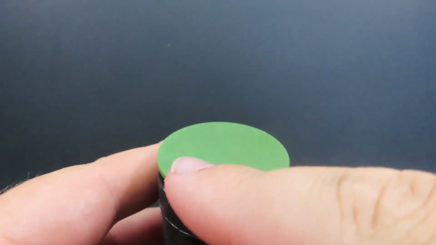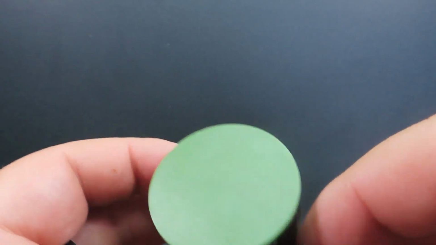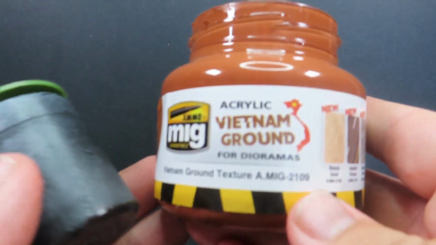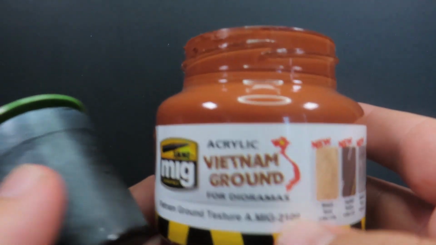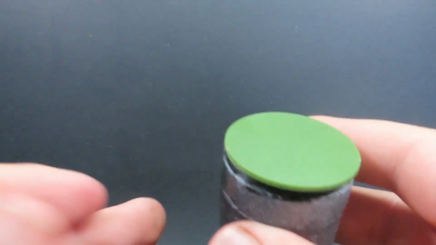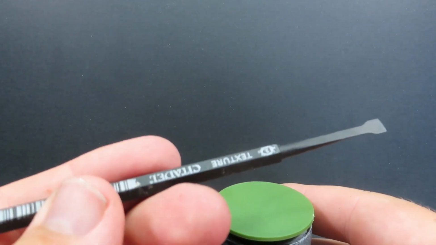Okay, so the first thing you want to do, of course, is grab the base you want to use here. I'm using a 40mm base here, so it's a little bit bigger than your average one, but a little bit smaller than a large base. And then I'm going to grab some ground texture here. Now, this is up to you. You can use whatever texture you want, because you can always paint over top of it.